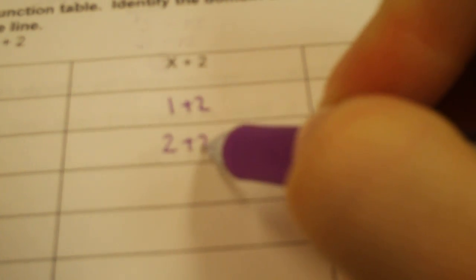Every time I see this x, I'm going to fill it in with my x that I'm on. So first, I have 1. So 1 plus 2 is 3. I move down and I have 2. X is 2, so 2 plus 2 is 4. 3 plus 2 is 5. 4 plus 2 is 6. And 5 plus 2 is 7.